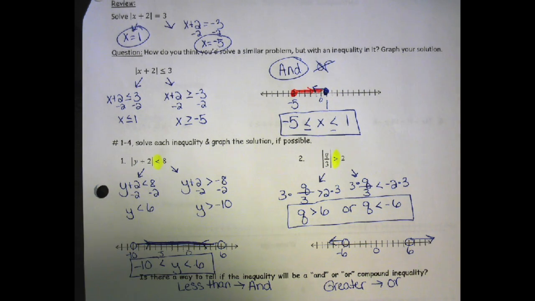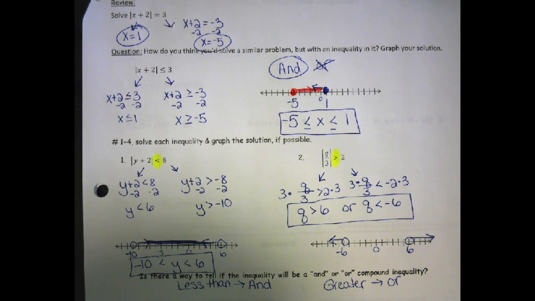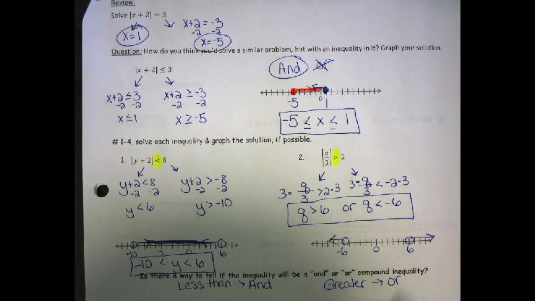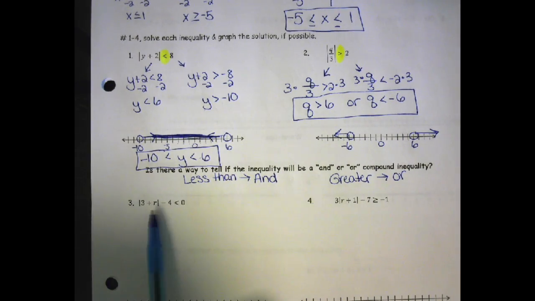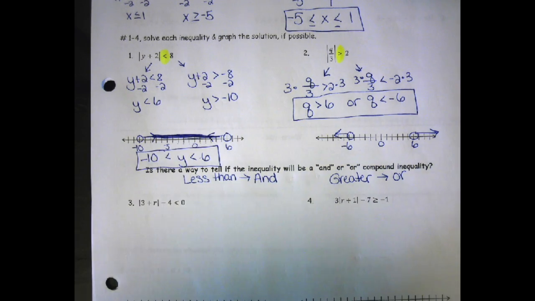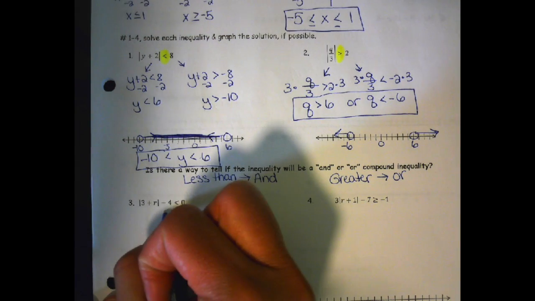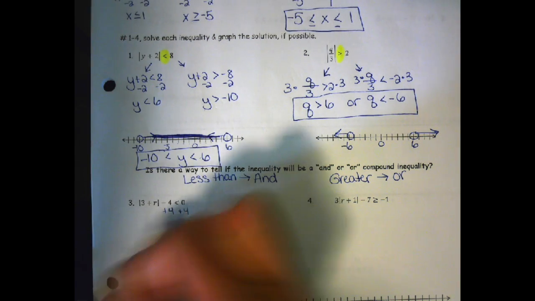So let me just look at this. I can tell you right here, even when I move this 4 over, it's not going to change the symbol. This is the less than. It's going to be the and. Now this one you have to be careful because when you move numbers to the other side, you just got to make sure it's not going to flip your symbol. So let's go to number 3. Oh, sorry, I apologize, you couldn't see that. Let's go to number 3, and when you move things to the other side, you'll be able to tell better. So let's move the 4 over.